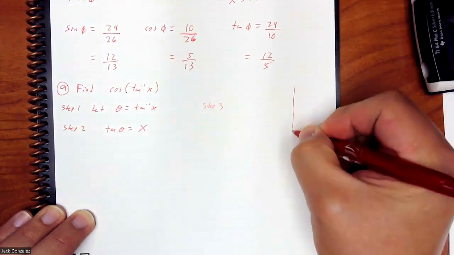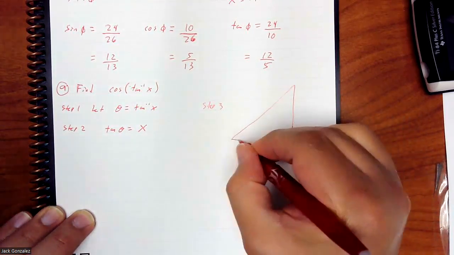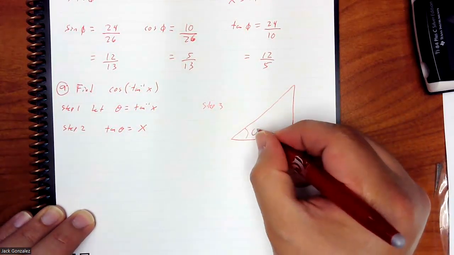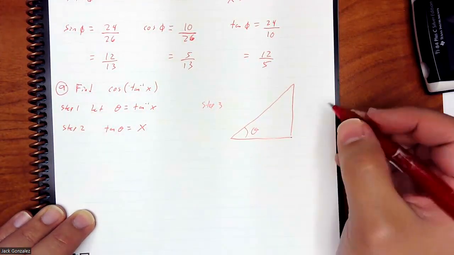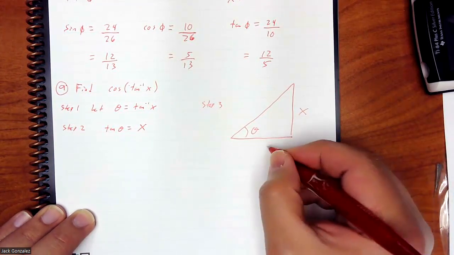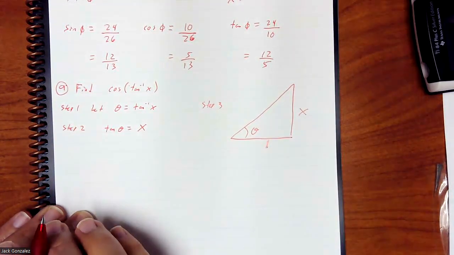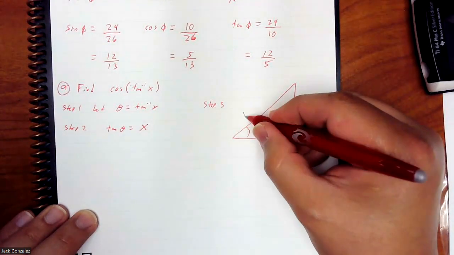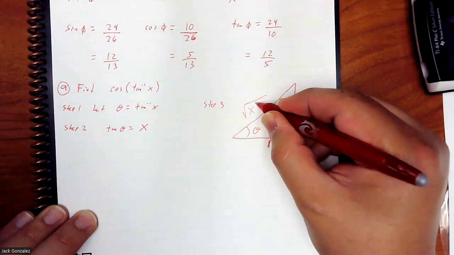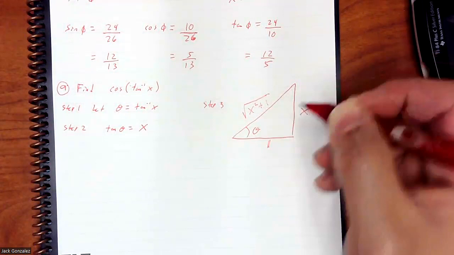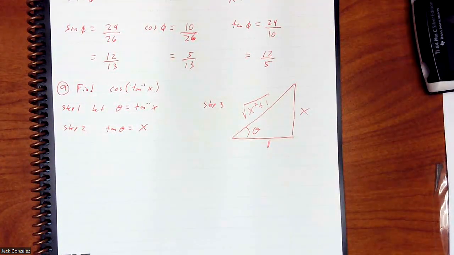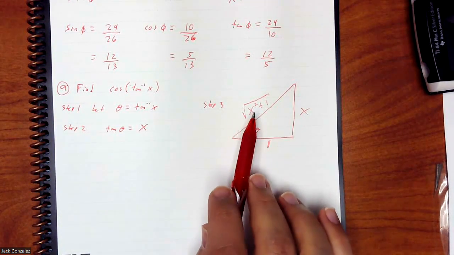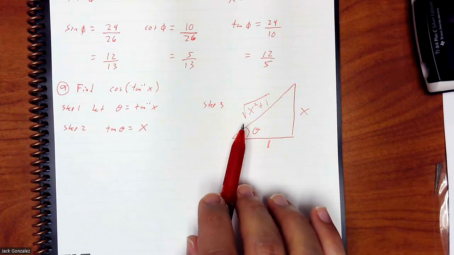Step 3, we'll do it over here. Build your triangle. Putting theta right there, so that means that x is here. 1 is there. Hypotenuse will be this when you solve for it. Let's skip the Pythagorean unless you have a question on it.